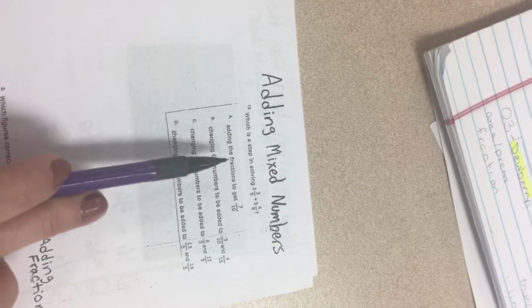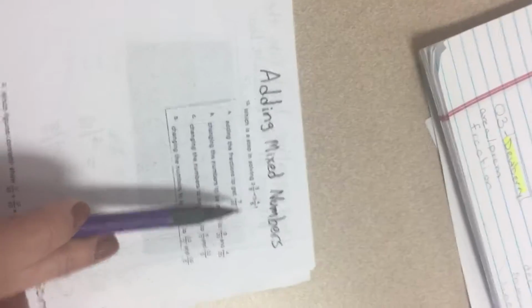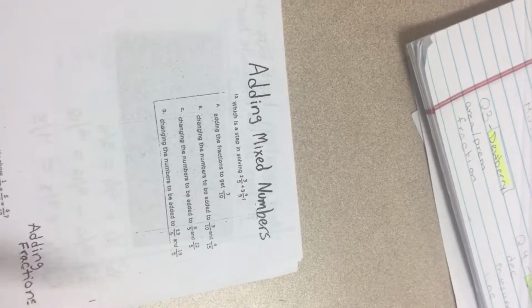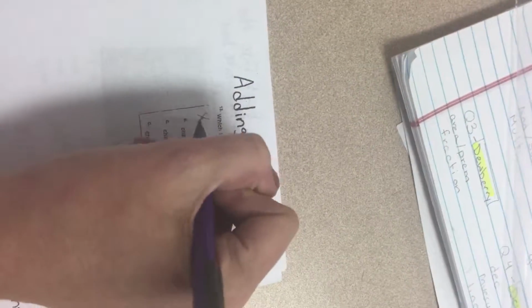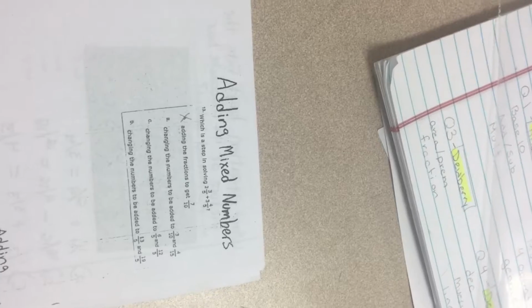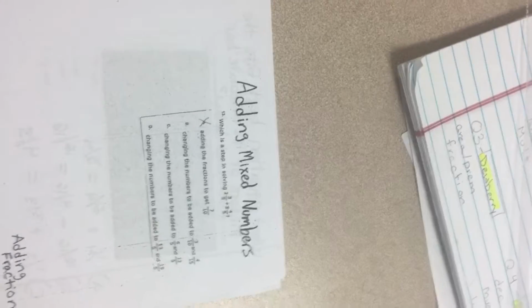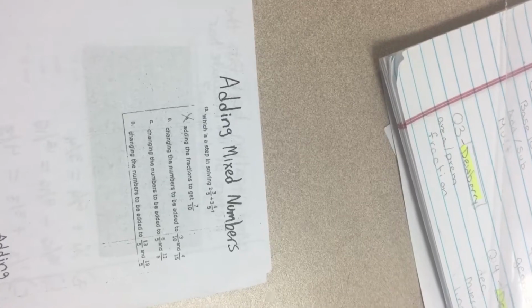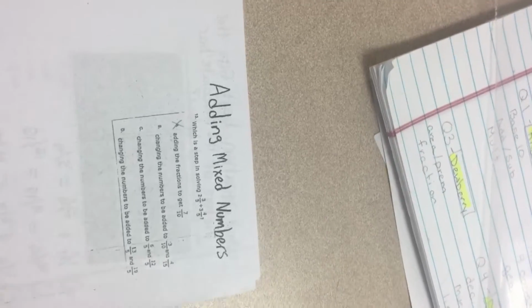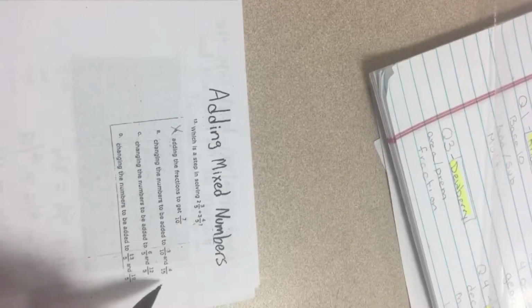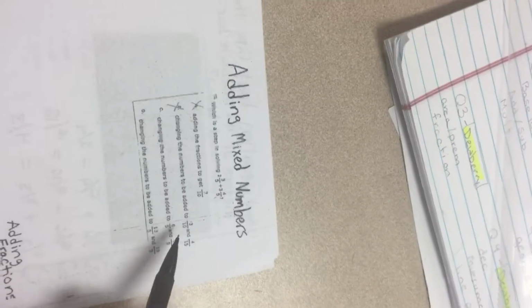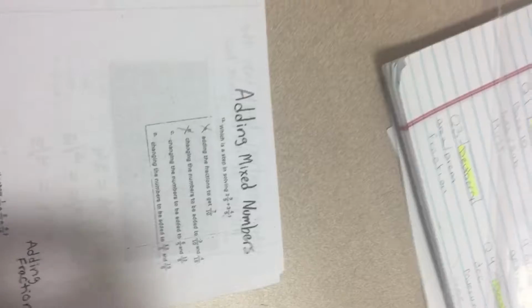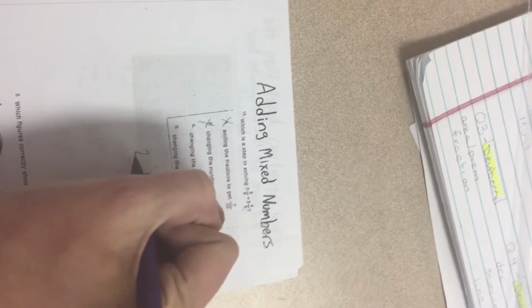Well, in A, it says adding the fractions to get 7/10. Again, I know that my denominator is going to stay a fifth, so I can mark out answer choice A. B says changing the number to be added to 3/10 and 4/15. Well, again, I know my denominator must be a 5, so I can mark out answer B. Now, both C and D are working with this, so now I can go ahead and start my work.